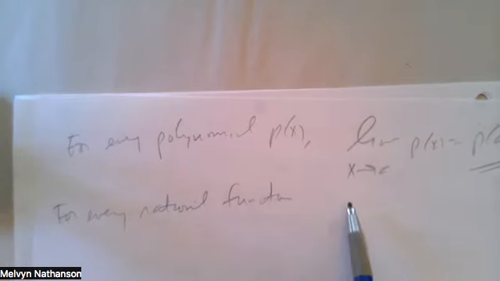And using the quotient rule, for every rational function, a rational function is a quotient of polynomials, p of x divided by q of x, with q of a not 0, the limit as x approaches a of p of x over q of x, the limit of a quotient is the quotient of the limits.